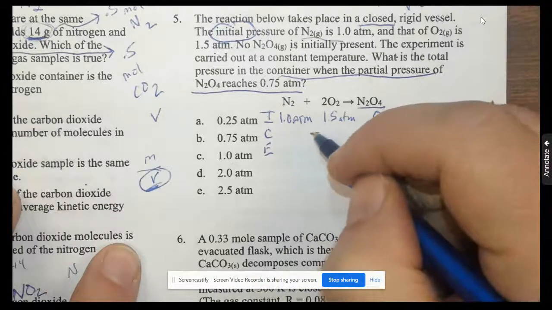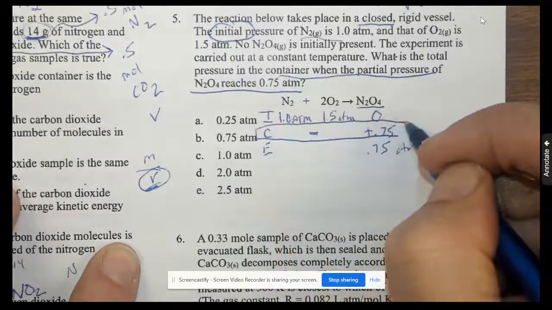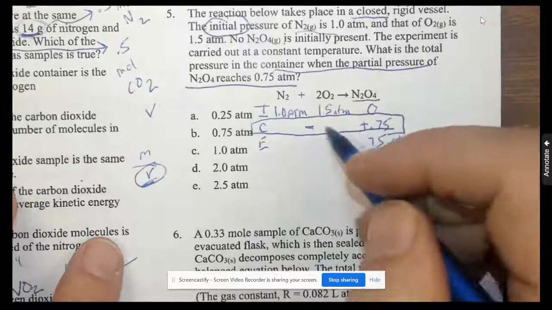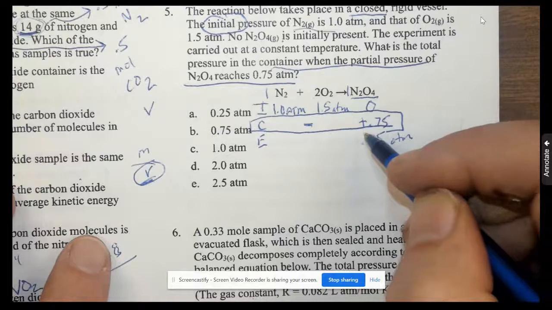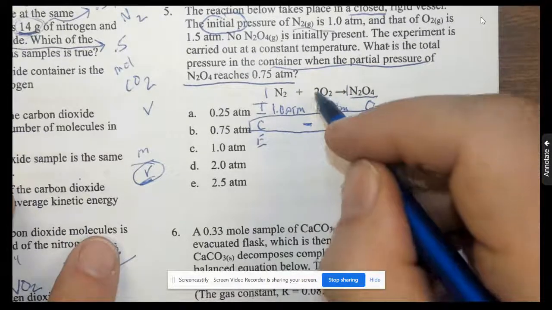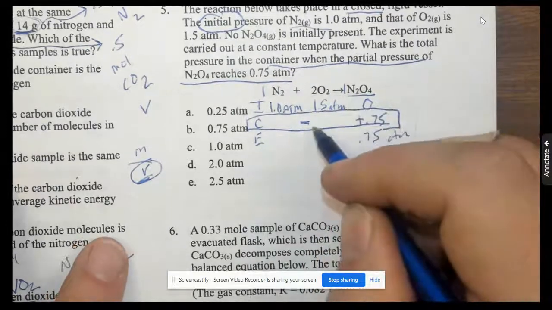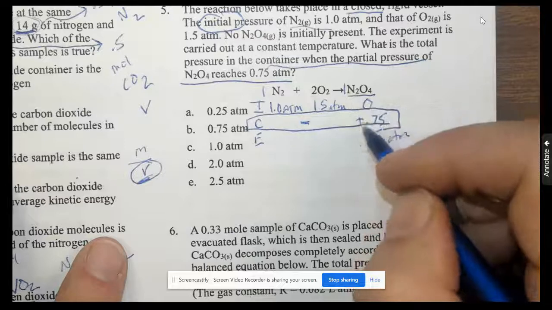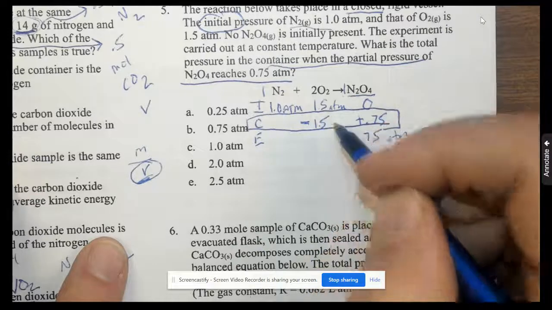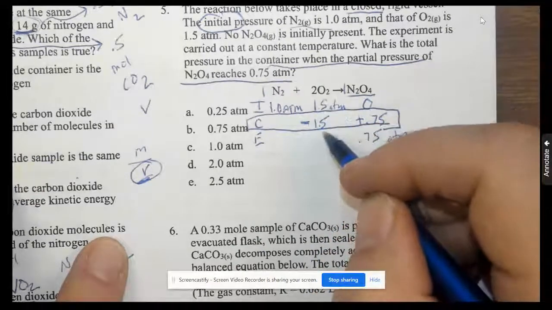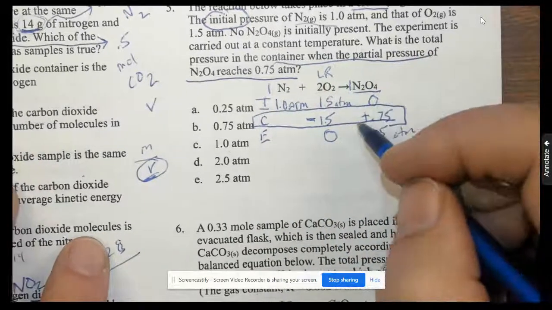Well, if it gained that much, how much did we lose of our ingredients? Now, the changes always have to reflect the ratios in the balanced equation. So if you look at the ratio between oxygen and N2O4, it's 2 to 1. That means you're going to lose twice as much oxygen as you did of this stuff. 0.75 times 2 is 1.5. So it looks like we are going to run out of oxygen. So it must be what we call our limiting reactant.